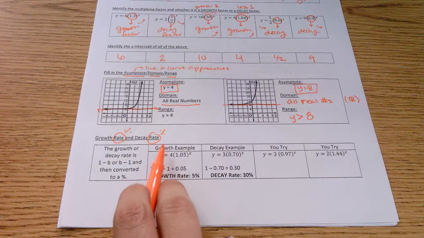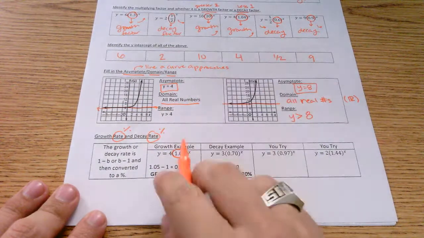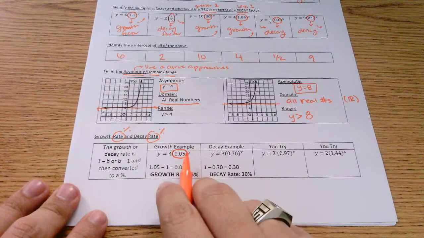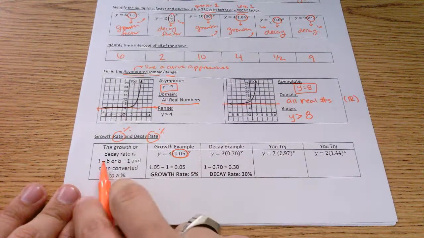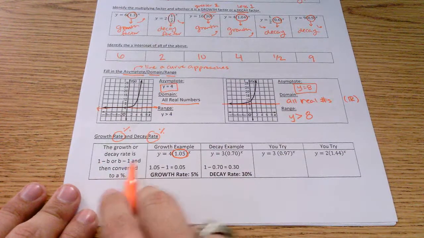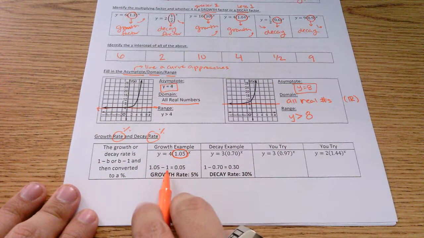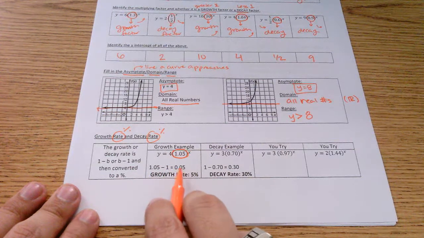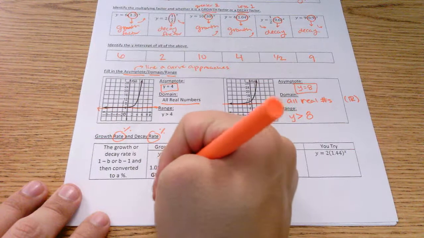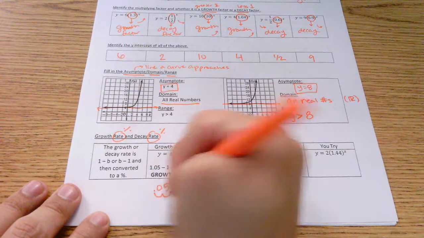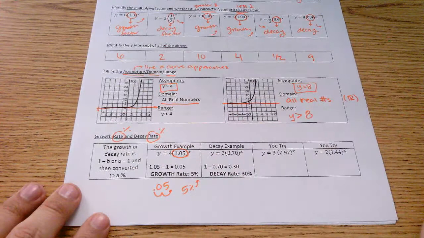Here's an example of growth. I can tell that 1.05 makes this a growth because this number is greater than 1. To find the rate, I need to decide to subtract 1 in some way between these two. I'll say 1.05 minus 1. When I plug that into a calculator, I get 0.05. When I convert that from a decimal, 0.05, I always move over 2 places, and now I have 5%. Thus, the growth rate is 5%.